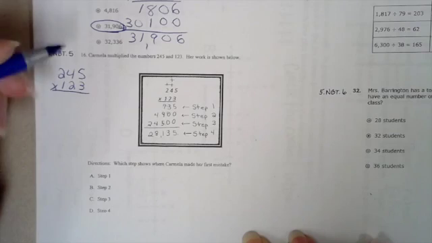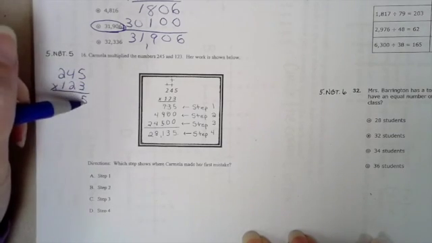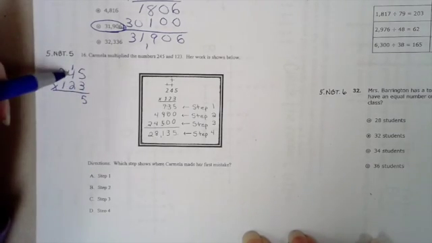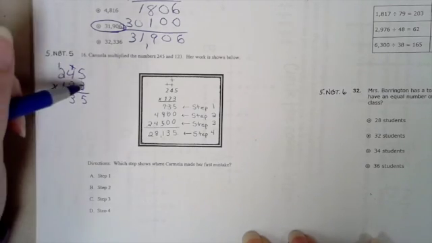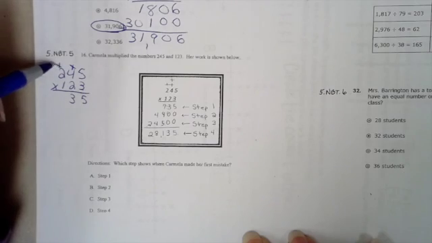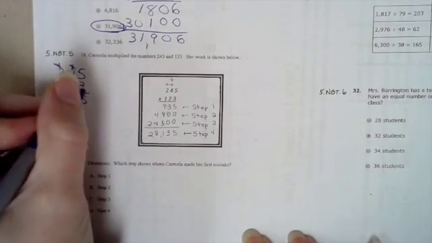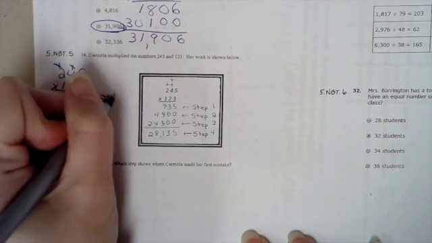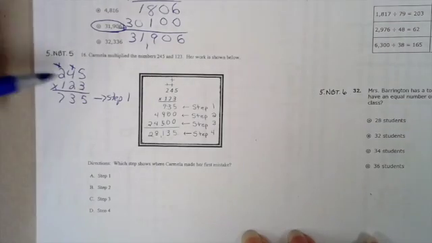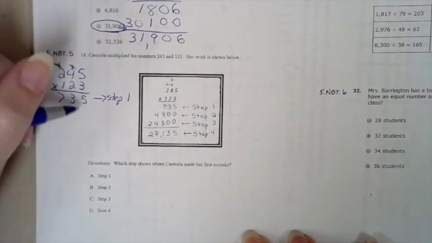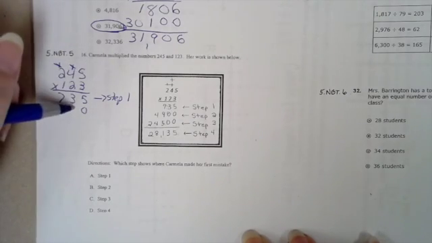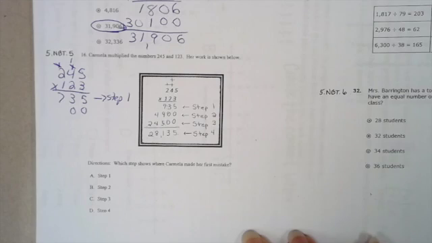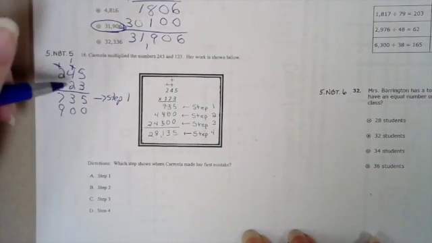3 times 5 is 15. 3 times 4 is 12, plus 1 more is 13. 3 times 2 is 6, plus 1 more is 7. That was step 1. We're going to put a 0 as our placeholder when we go to our tens digit. 2 times 5 is 10. We have to put down a 0 and carry our 1. 2 times 4 is 8, plus 1 more is 9. 2 times 2 is 4.